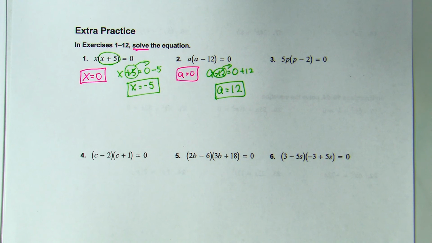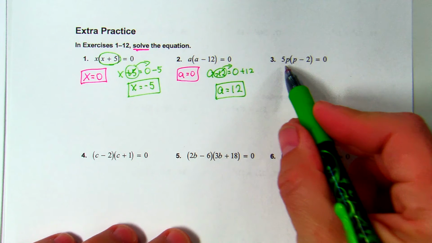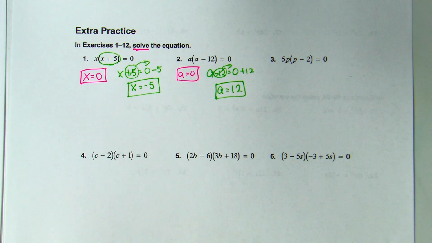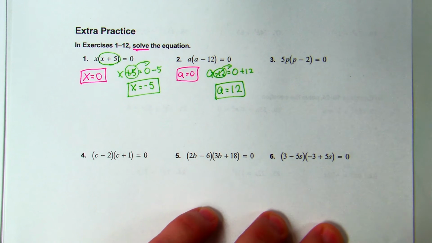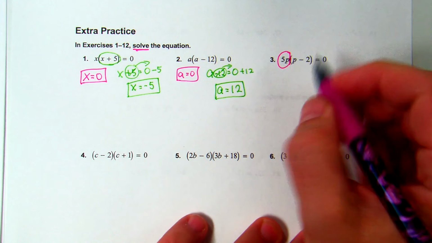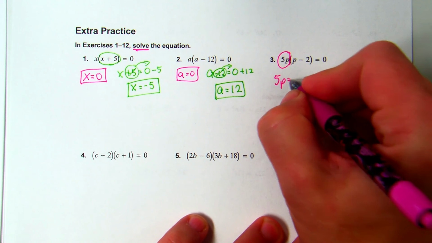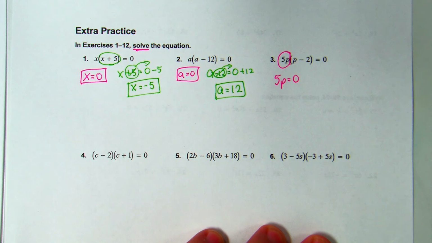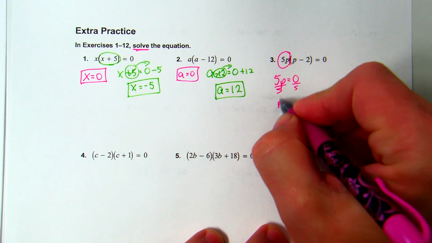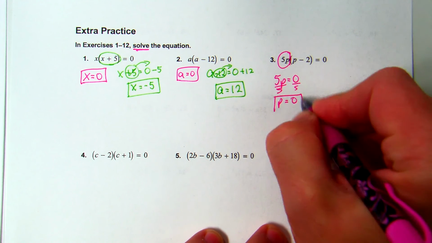All right, so number 3, we'll have the same concept. We've got a 5 times p, but that's not really going to matter much. When we set 5p equal to 0, we'll notice again right away that p still just is 0. We'll see that pretty quickly. But we have these two factors. We've got this 5p, and then we have the p minus 2. So 5p equal to 0. We set the first factor equal to 0. Solve for p. We divide both sides by 5, and obviously p is just going to equal 0.